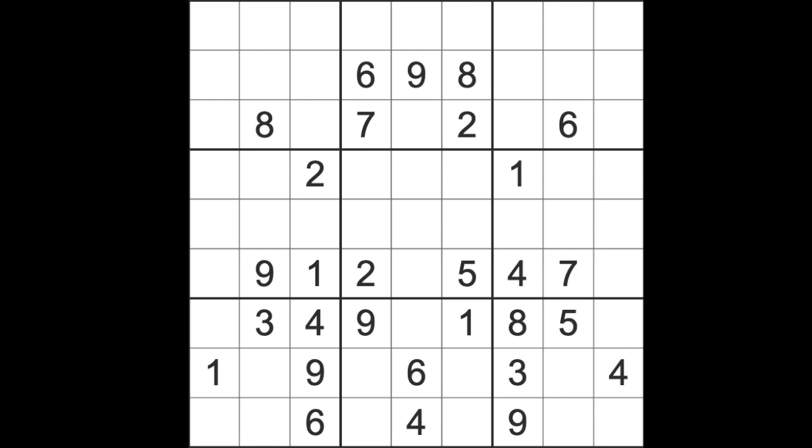Now you need to think about how we find these numbers. And we just use logic. Please don't guess. Just apply logic, and it will all appear as if by magic. So let's apply some logic then.